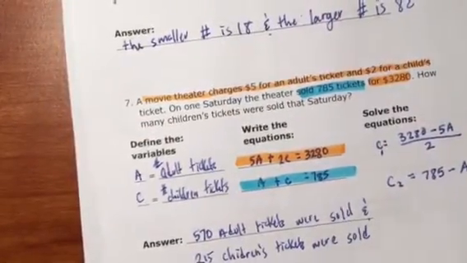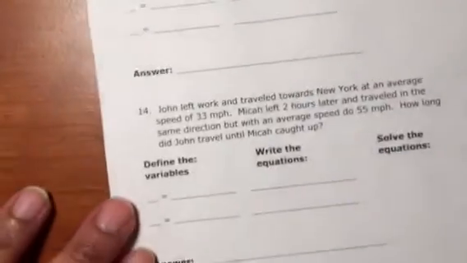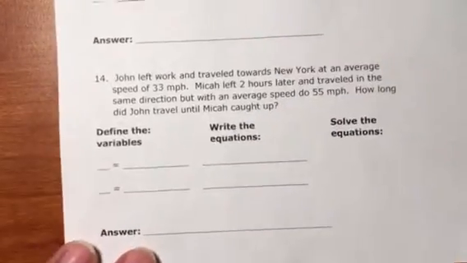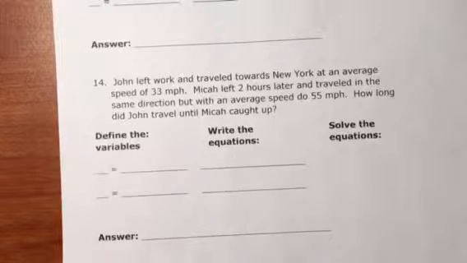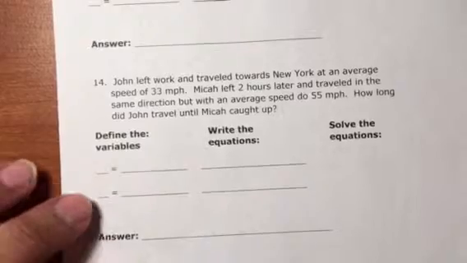So I want to go ahead and go to number 14. It's my next problem I'm going to do. This one's a little bit more on the difficult side, so I wanted to do it with y'all. And then I'll do one more problem with you, and the rest will be yours.